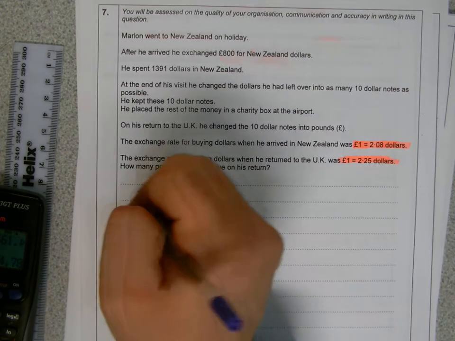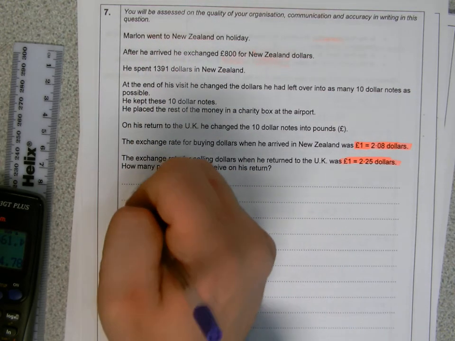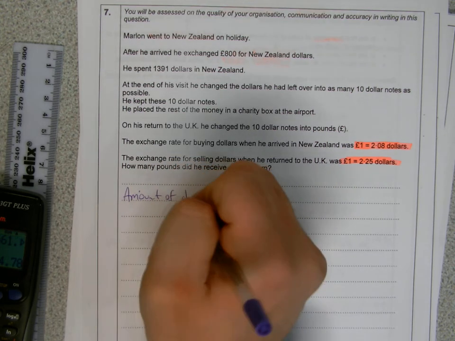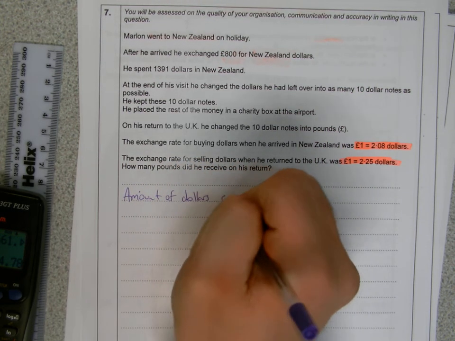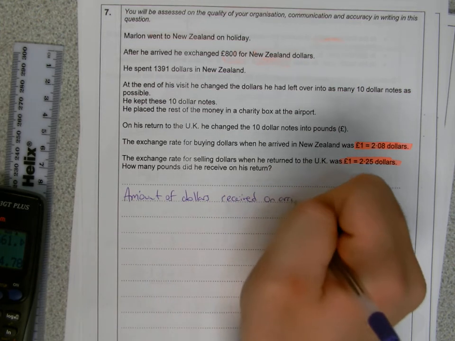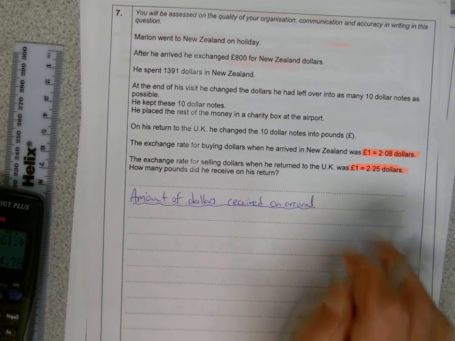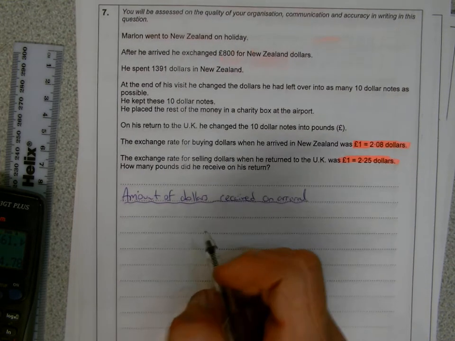Because this is one of these questions where you're assessed on your communication, I'm going to write something like "amount of dollars received on arrival". You don't need to write a story, but it's important to explain what you're actually working out. I might put it as a little subheading and then work it out.